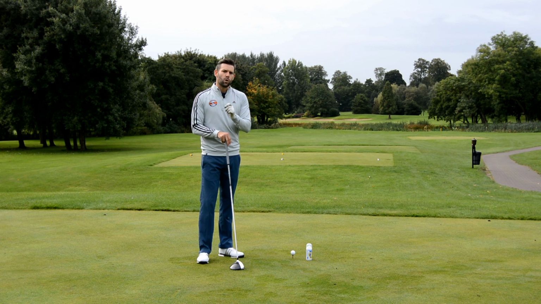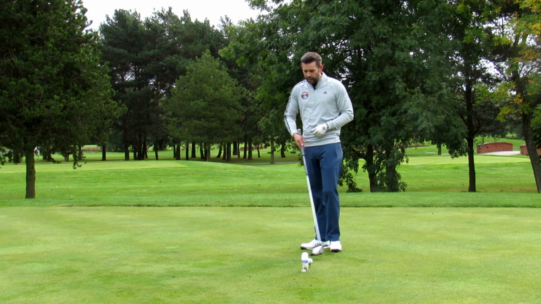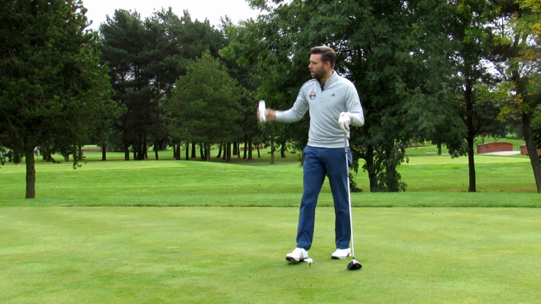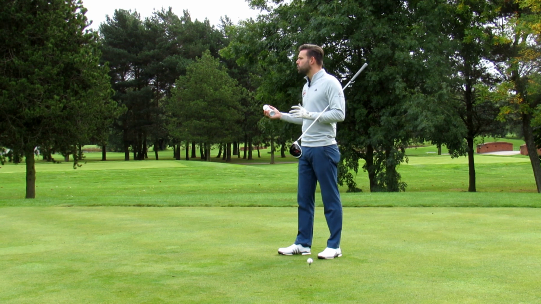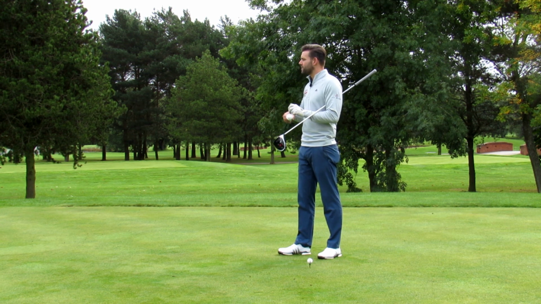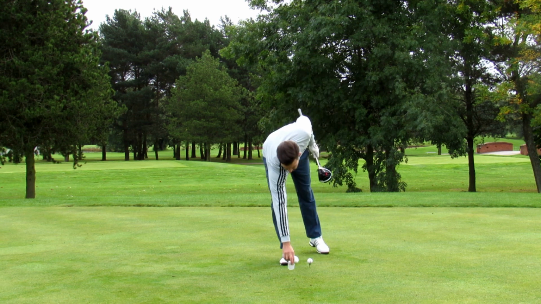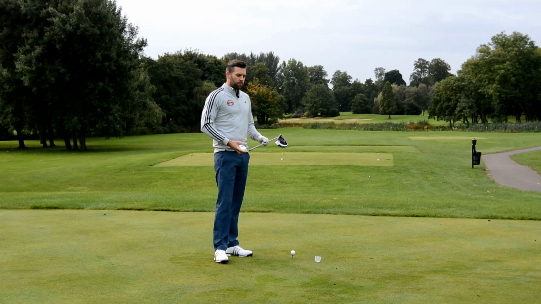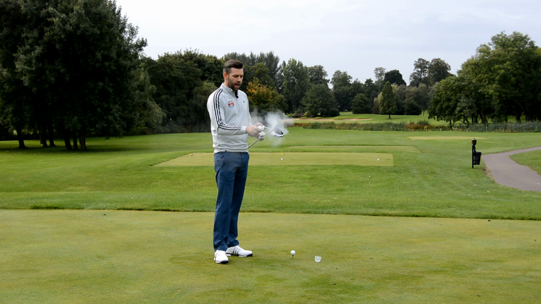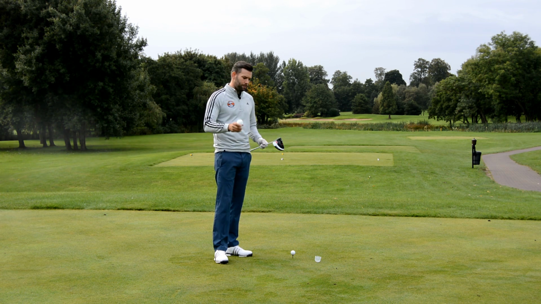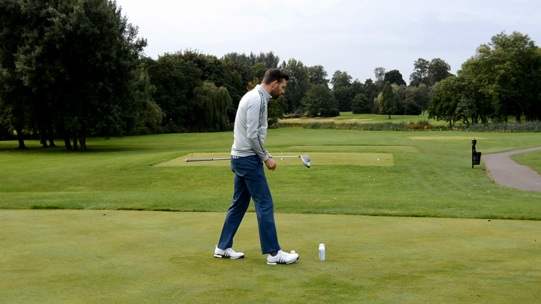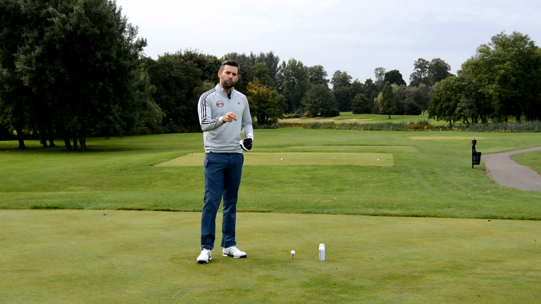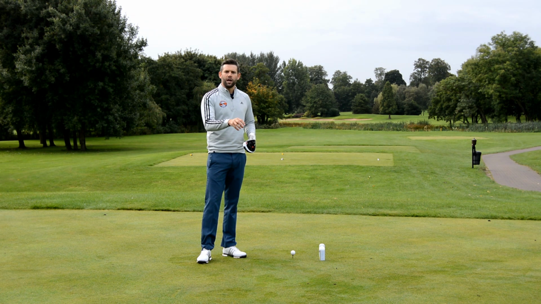Now, what we're going to get you to do is quite a simple exercise. Down on the floor, I have got some foot spray. Now this is fantastic, you can pick this up in most supermarkets. As long as it's the powder form, it is absolutely perfect. And what we're going to get you to do is spray the face of your driver. What this will do is put a little coat of powder, and then we're going to get you to hit a couple of shots. Now what you will find is that when the golf ball hits the club face, you will get a mark, and it will tell you exactly where that ball has hit on the club face.